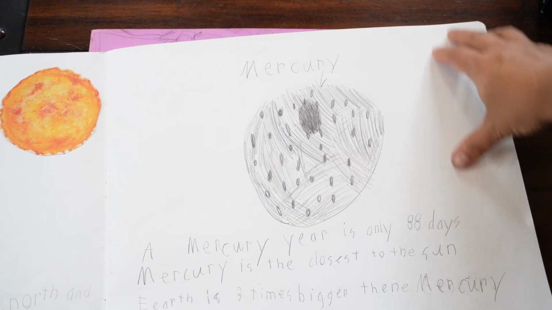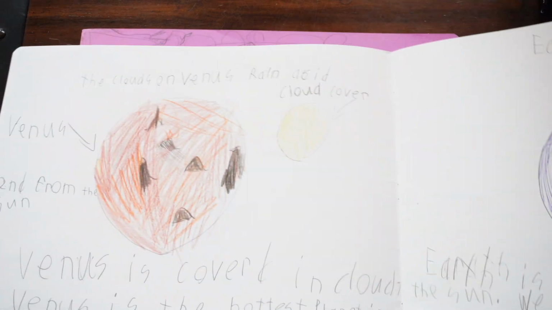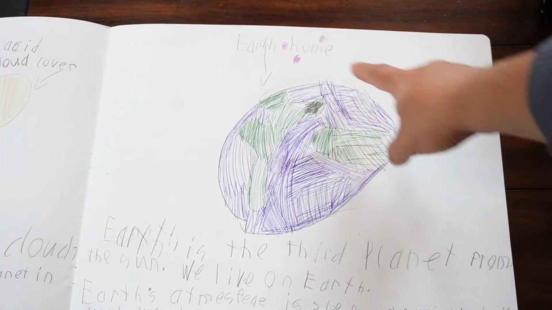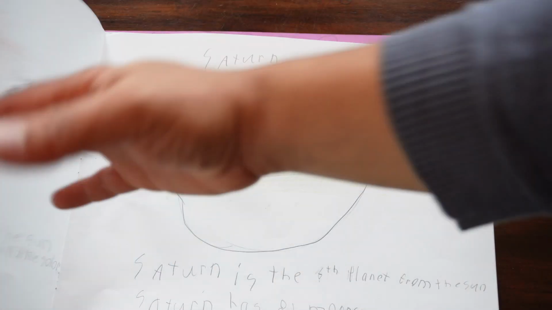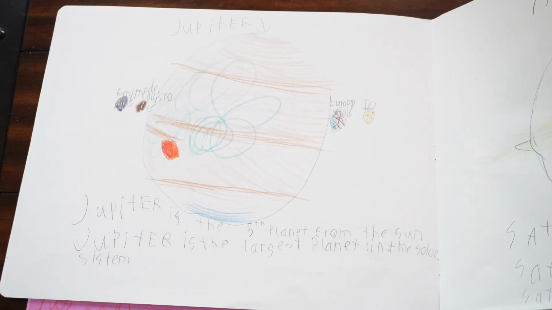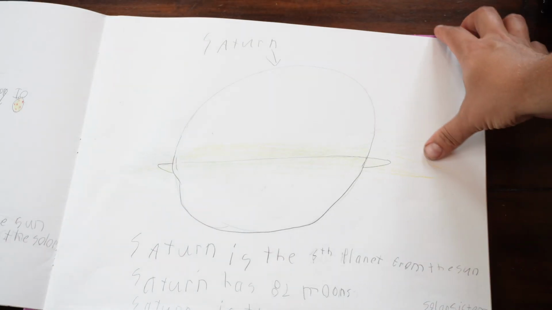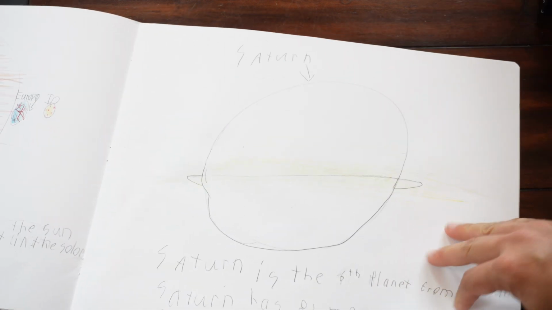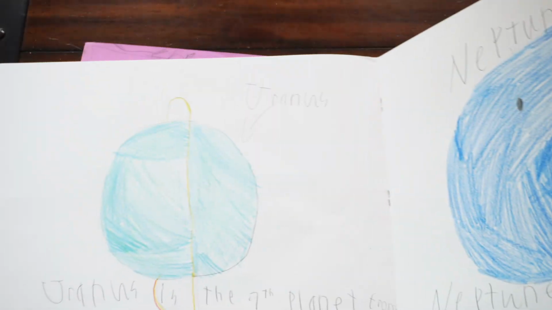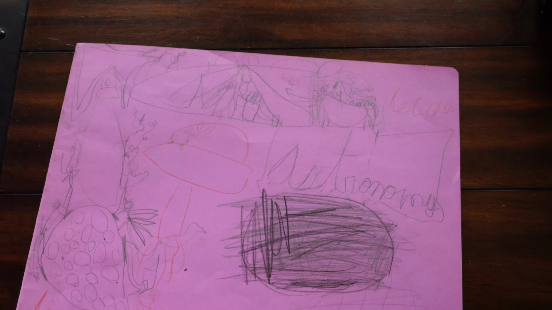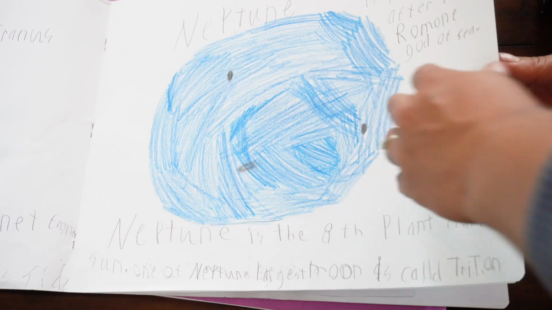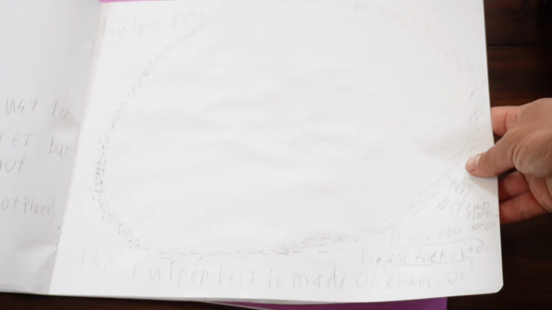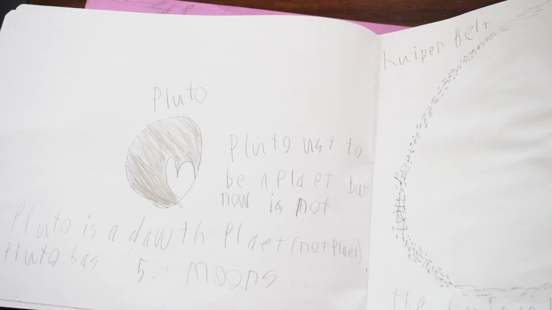Mercury. Venus. Earth. She did home with little hearts. Mars and the asteroid belt. Jupiter, Saturn. Saturn has 82 moons. Fun fact. Uranus, Neptune, the Kuiper belt, and Pluto's over here. There we go.